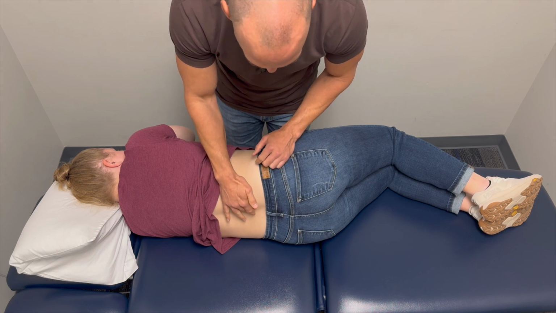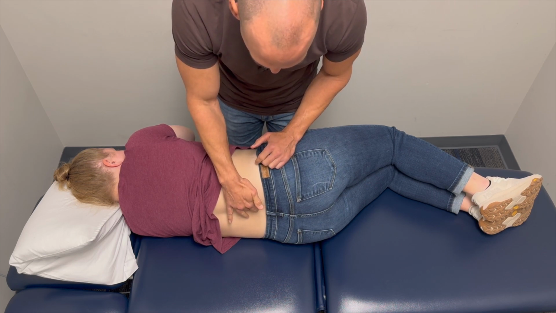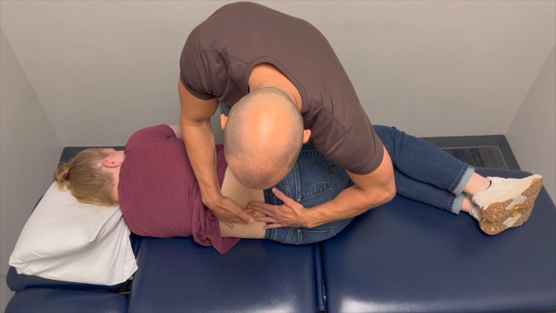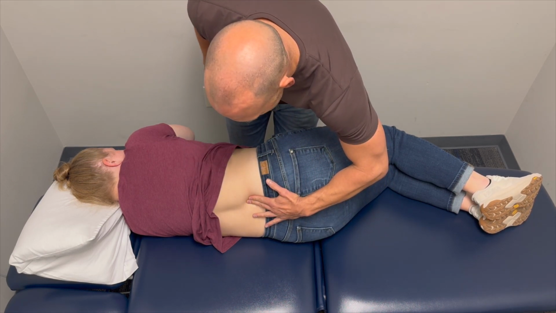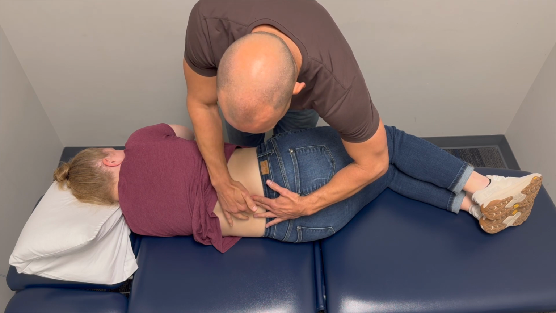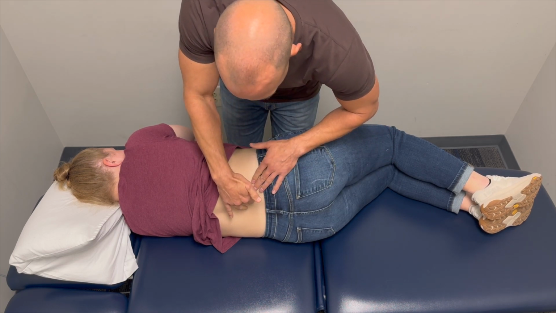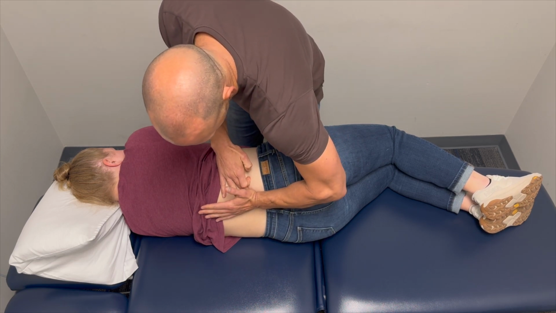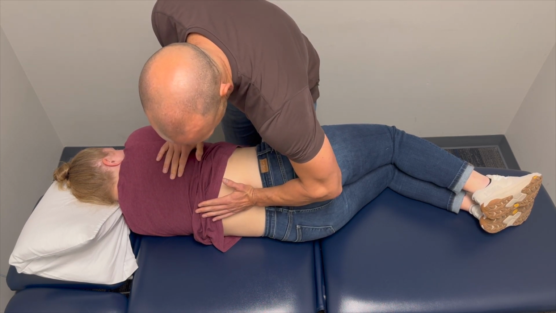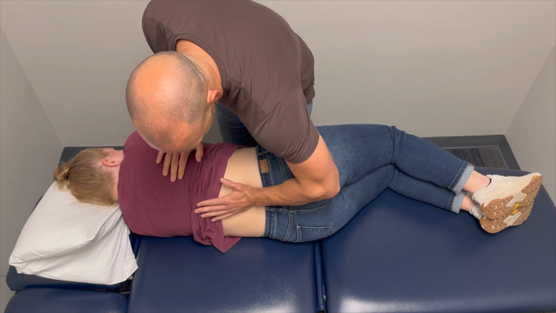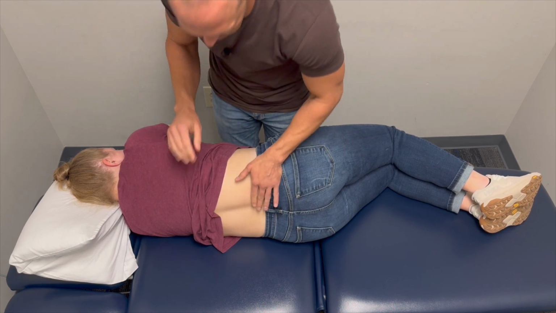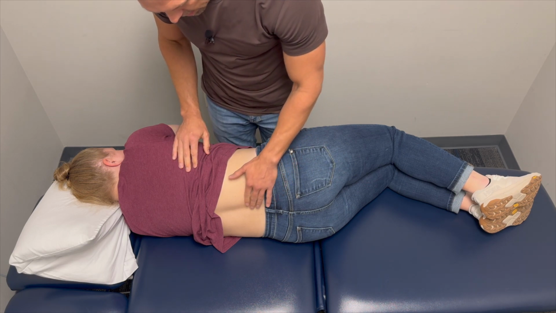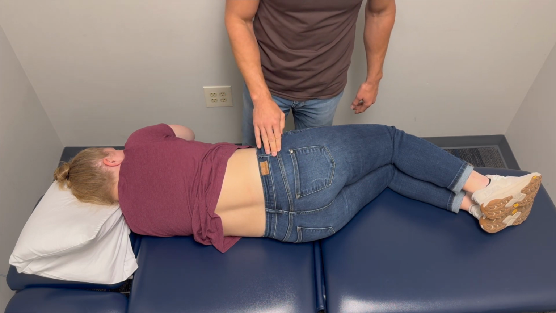So if that was the L3-4 interspinous space, I'm going to be approximately 2 finger widths directly lateral to that. So my hypothenar would be placed here. And it's good to take up a little tissue slack, but you can see where there's going to be some non-specificity with this. So that's thinking about what your hand placement is going to do.